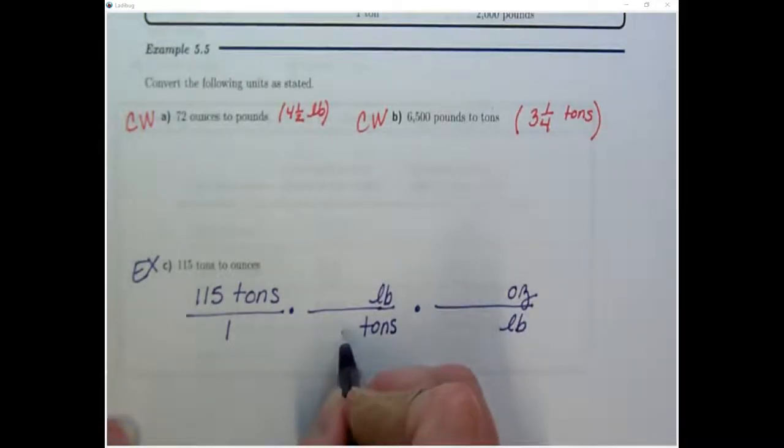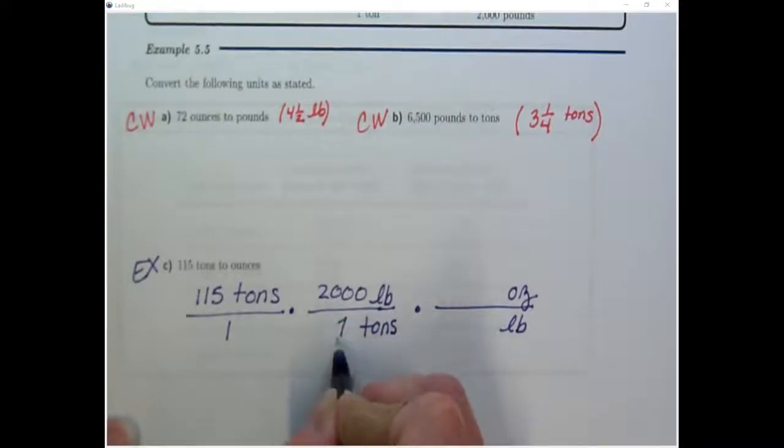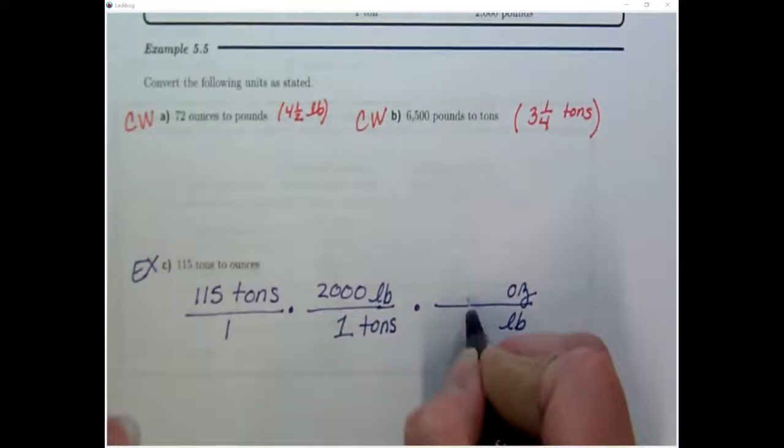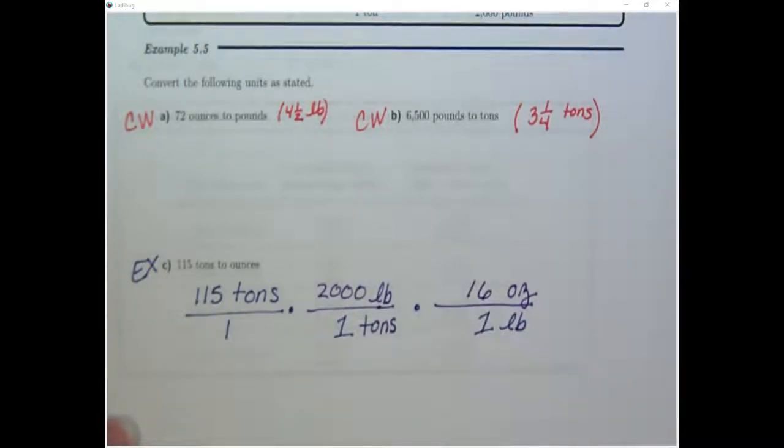So there are 2,000 pounds in 1 ton. There's 16 ounces in 1 pound. Then we can go ahead and reduce out our units that we don't need anymore that are on the diagonal.